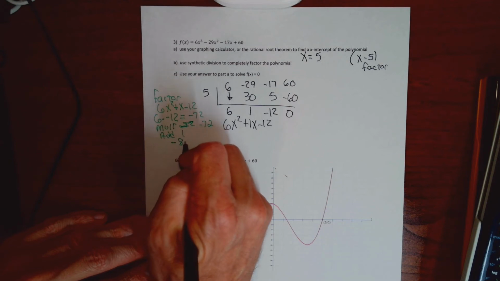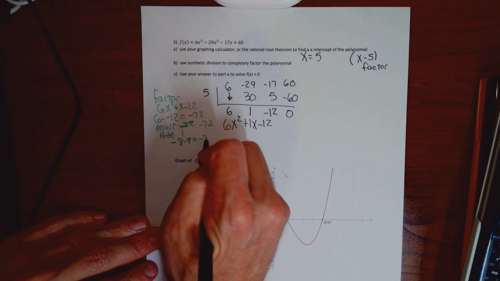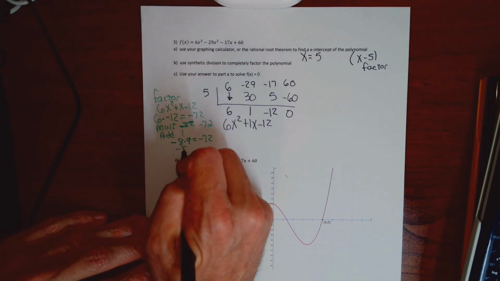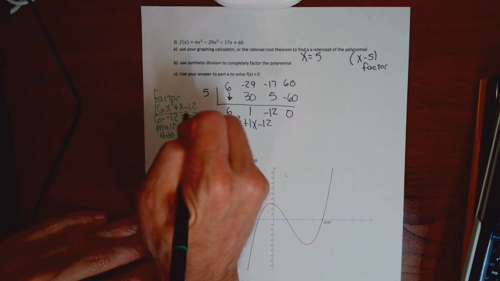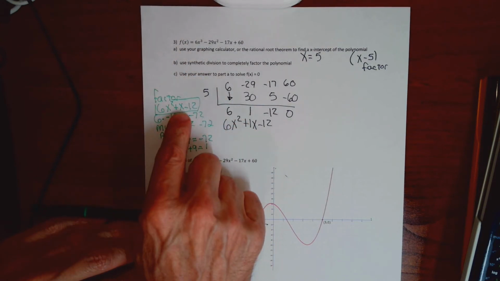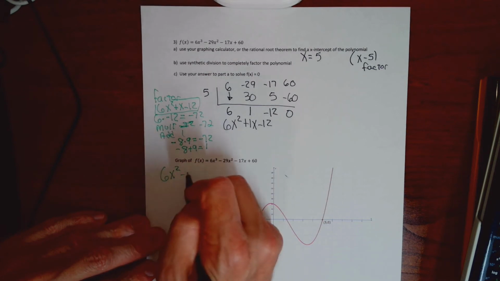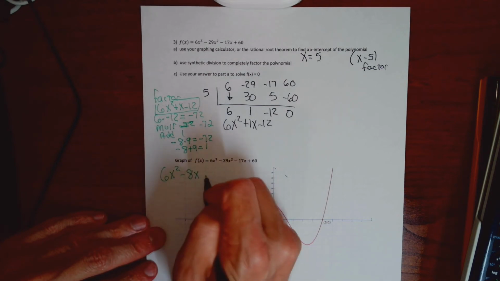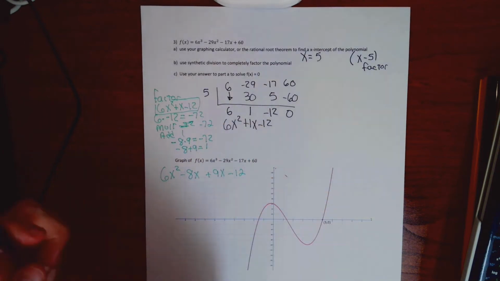and that's going to be negative 8 and positive 9. If you multiply negative 8 and positive 9, you'll get negative 72. If you add negative 8 and positive 9, you'll get positive 1. So I'm going to rewrite this problem using the negative 8 and 9 in place of the x. Specifically, I'm going to make this 6x squared minus 8x plus 9x minus 12.